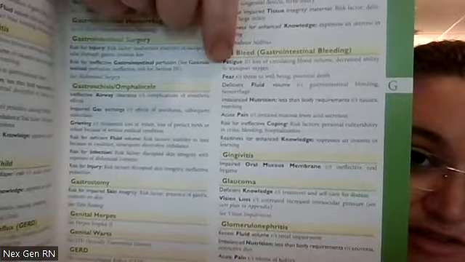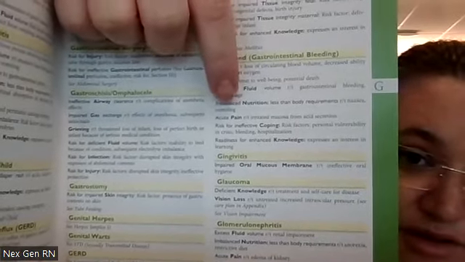It's going to be on page 57 in this old version that I have. You see here? GI bleeding, fatigue, fear, fluid, pain. See all the bold? Those are the nursing diagnoses, different from medical diagnosis.